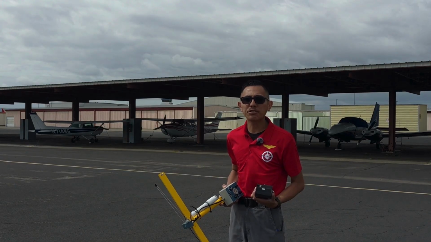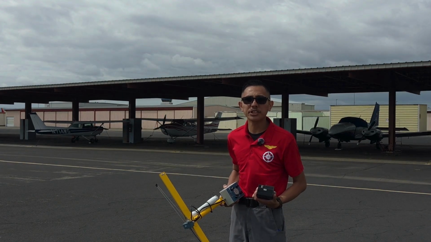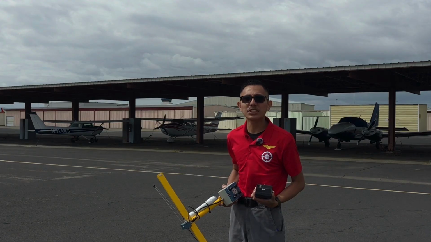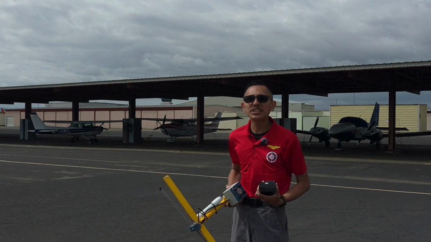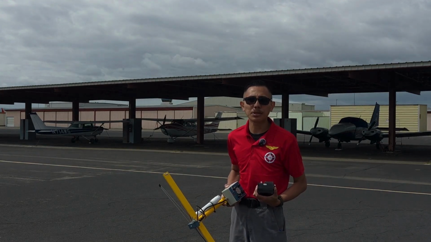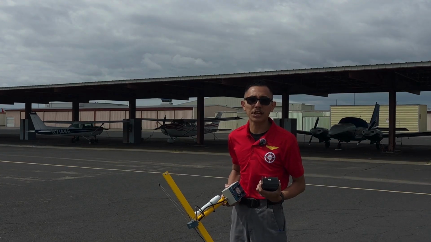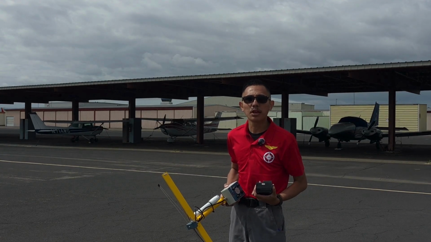All aircraft in the United States are equipped with an emergency locator transmitter, or ELT, tuned at 121.5 MHz, such as this. ELT is designed to help search and rescue people to find and save people who are in distress, especially if an aircraft crashes somewhere.